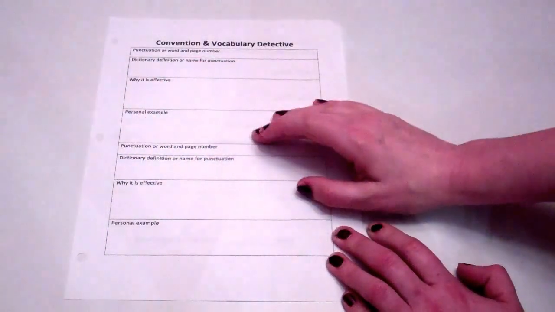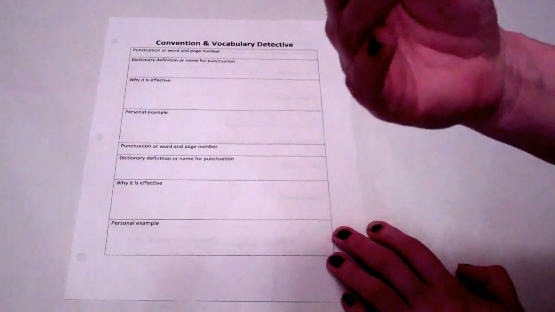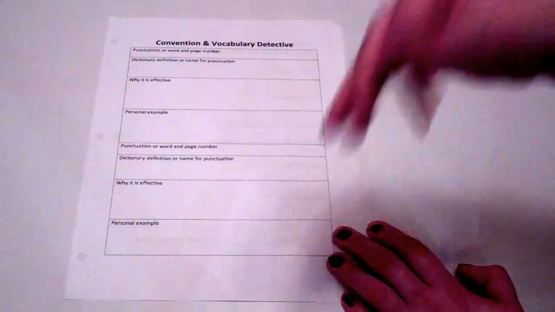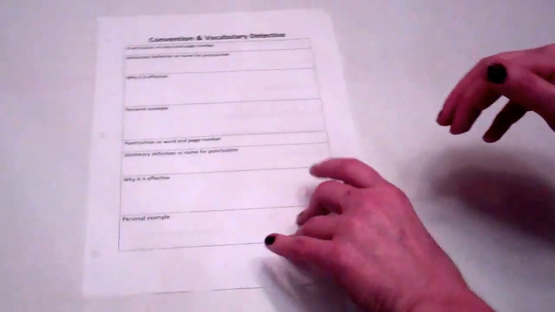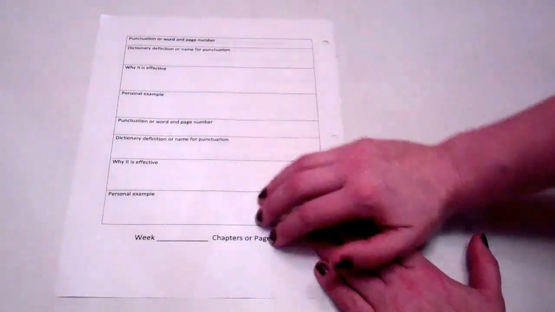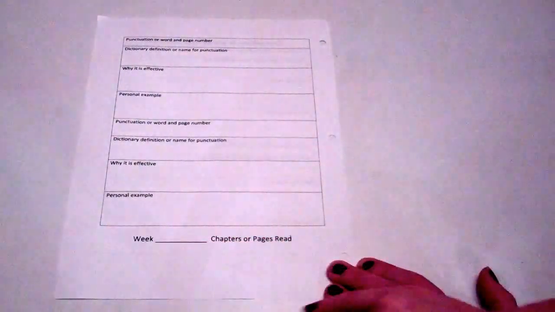And then a personal example. You're going to use the vocabulary or punctuation in a personal example to illustrate and demonstrate that you can use it effectively on your own. And you're asked to do this 1, 2, 3, 4 times. And again, you're asked to write down the week that this is for and the chapters or pages read for that section.